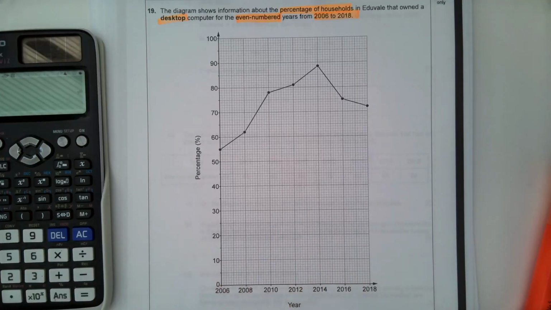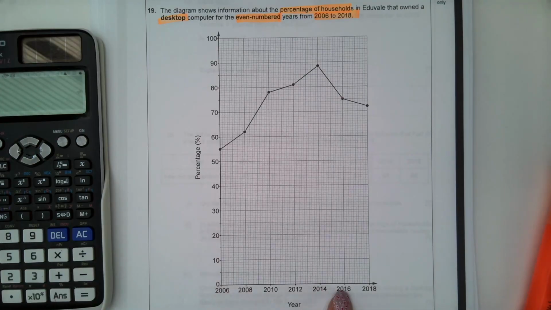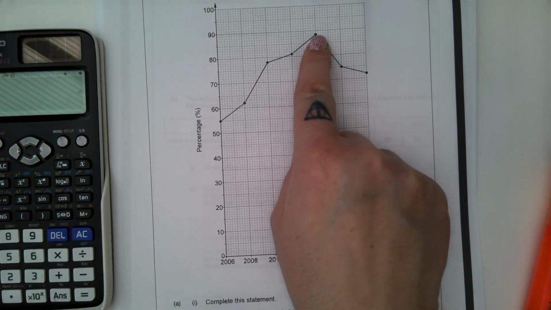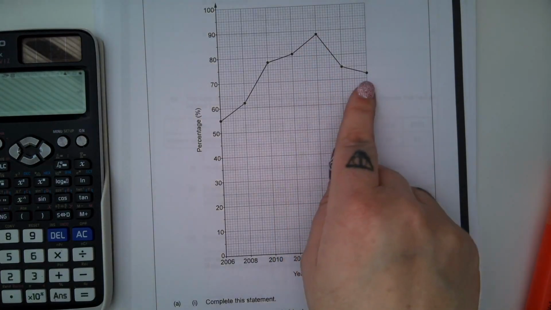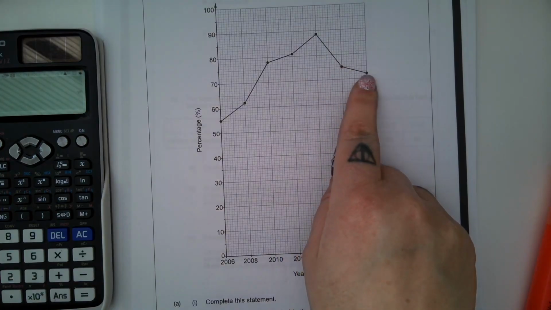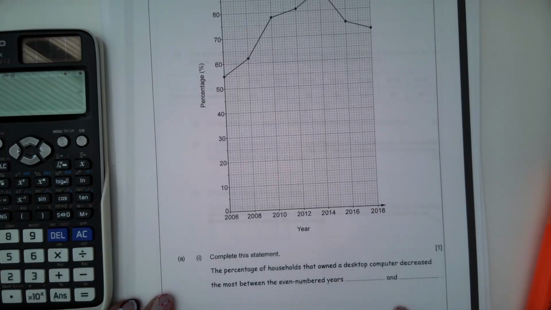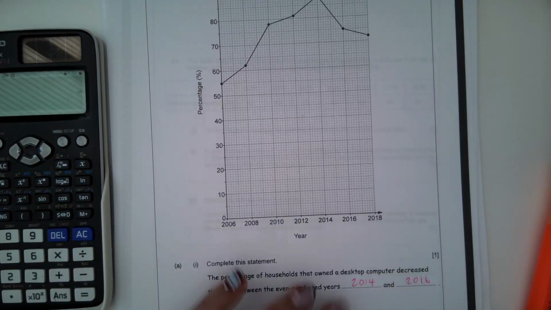Well, we're looking for the steepest line. So it's going to be between 2014 and 2016 here, because it's gone from 89 to 75, whereas here we've gone from 75 to 72. So this is definitely the biggest decrease. So we're going from 2014 to 2016.